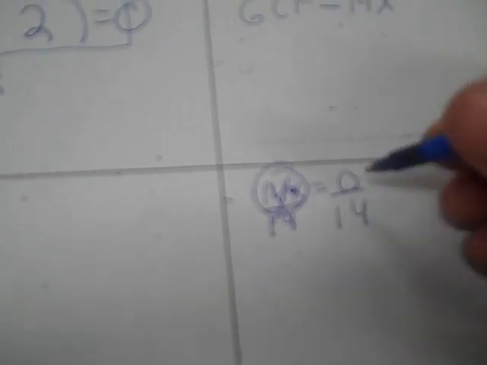That could equal 0. So here's the x being multiplied by 14, so I circle the multiplication part of the equation in both of them. You don't have a plus or minus there, so you're just going to divide by 14. And 0 divided by any number is 0, so there's your first answer.